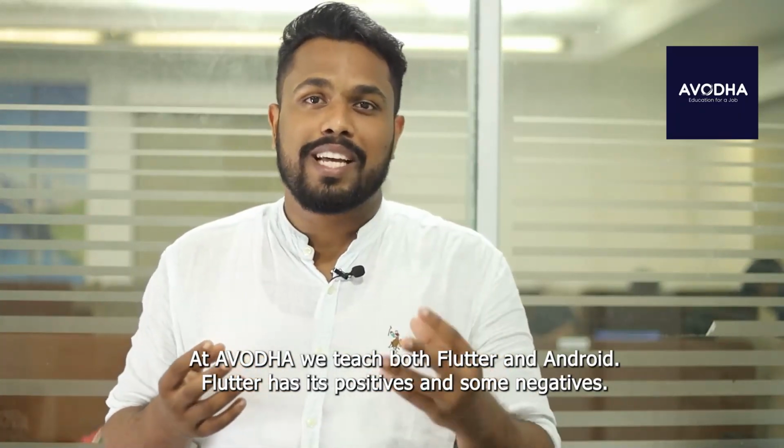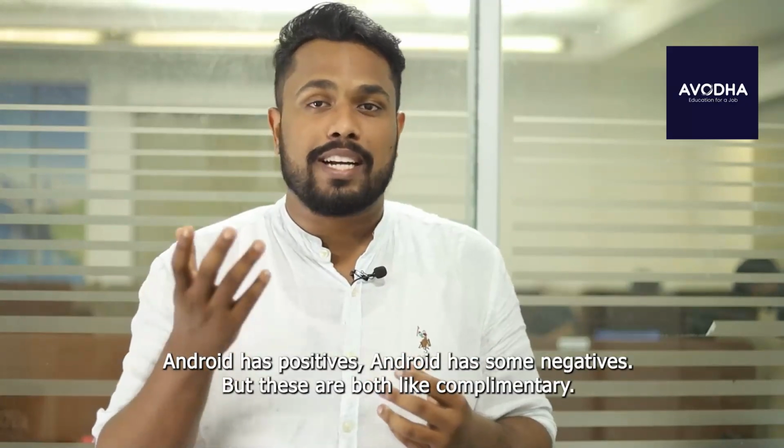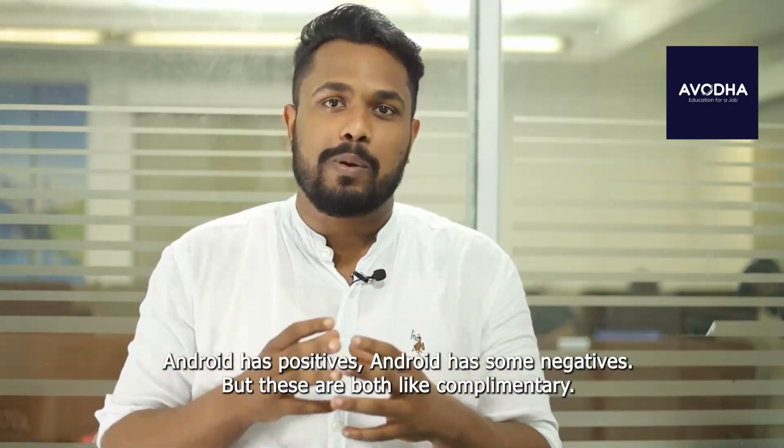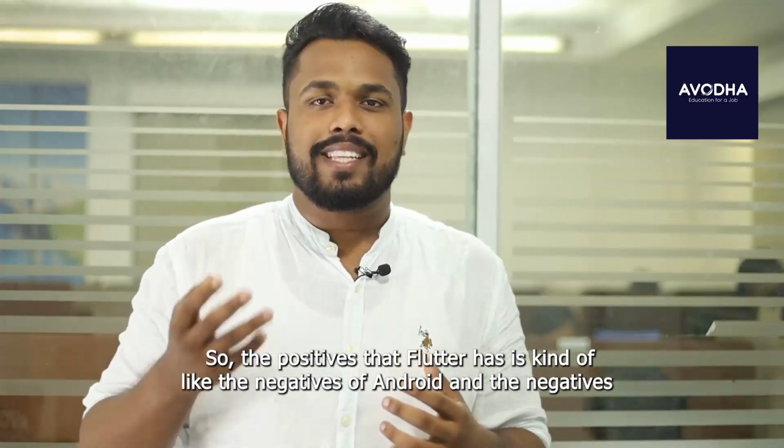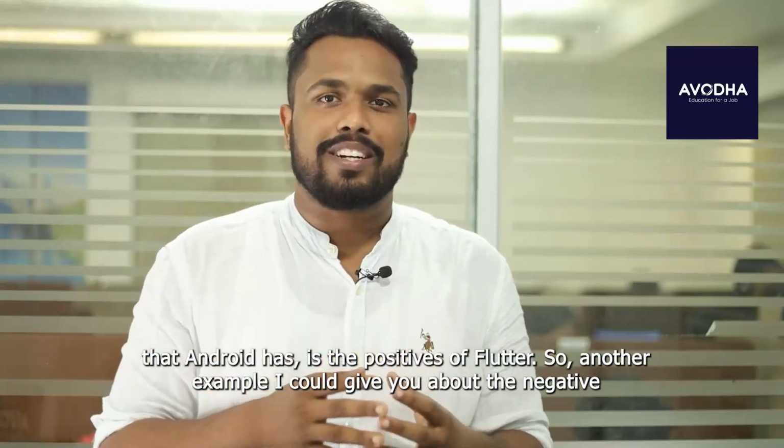Flutter has its positives and some negatives. Android has positives, Android has some negatives, but these are both complementary. So the positives that Flutter has are kind of like the negatives of Android, and the negatives that Android has are the positives of Flutter.